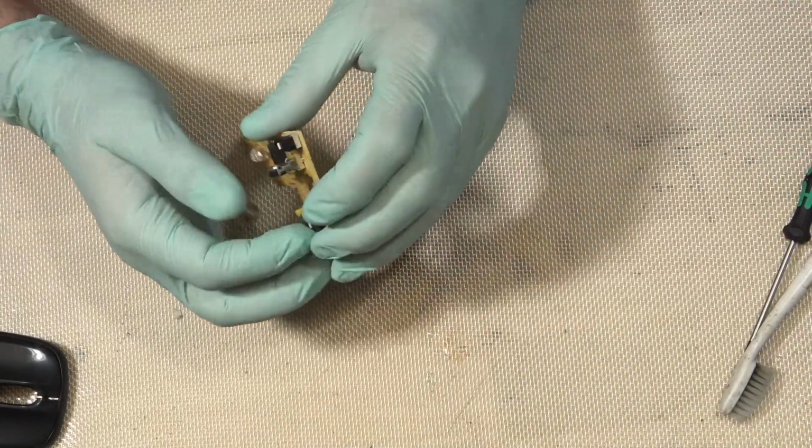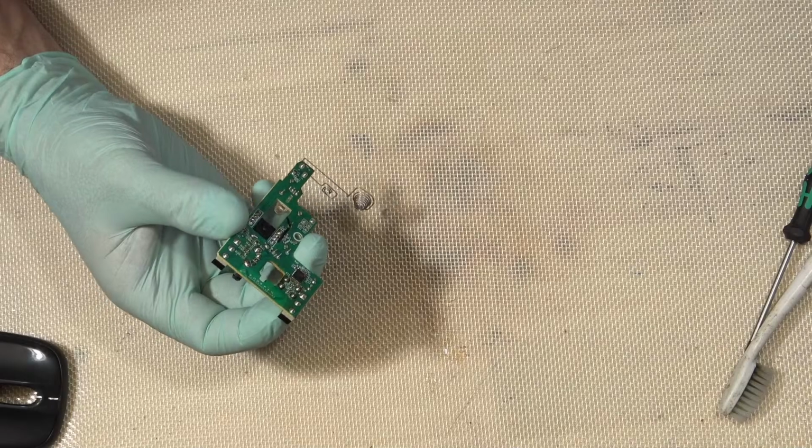I can't even get that. Alright. Clip and pull it is.